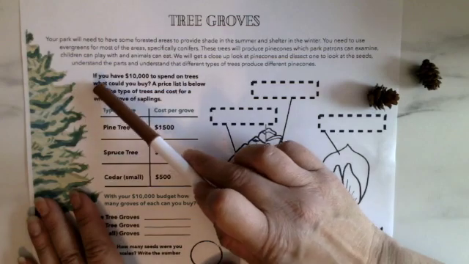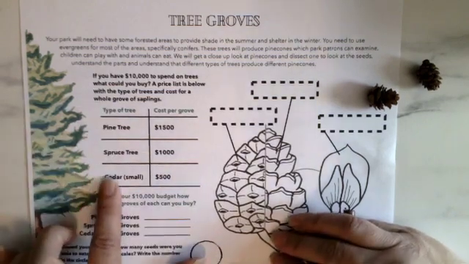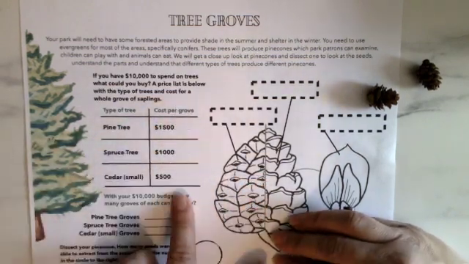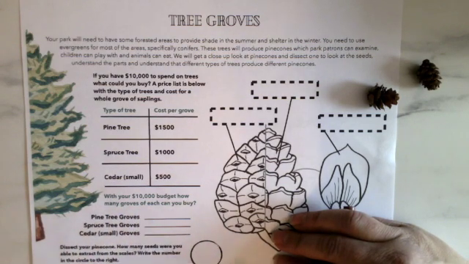Okay, so that's what we're going to do first. And then second, we're going to say, if you have $10,000 to spend on trees, what could you buy? A price list is below with the type of trees and the cost for a whole grove of saplings. So it says this is the type of tree and this is the cost per grove. With your $10,000 budget, how many groves of each can you buy? All right, so we're going to do a little math.